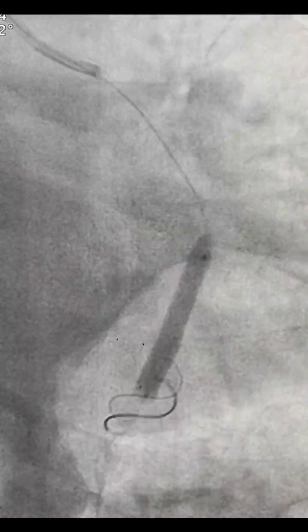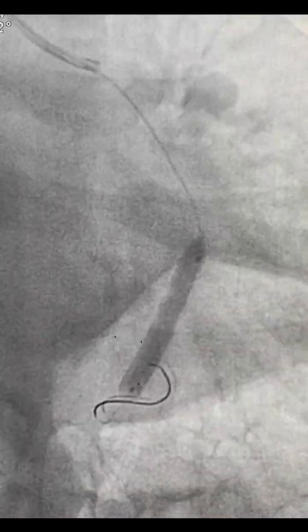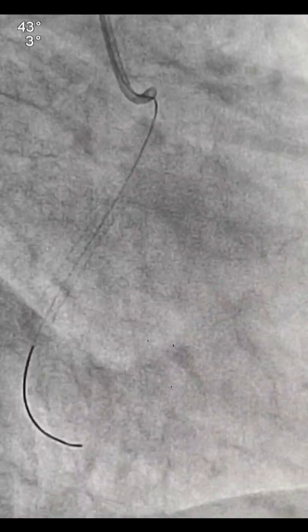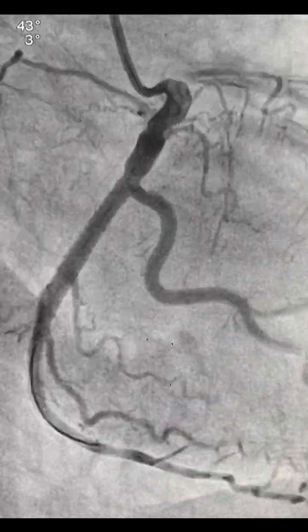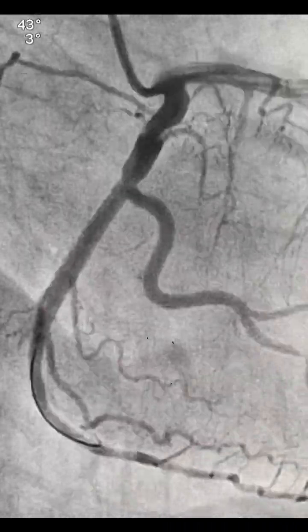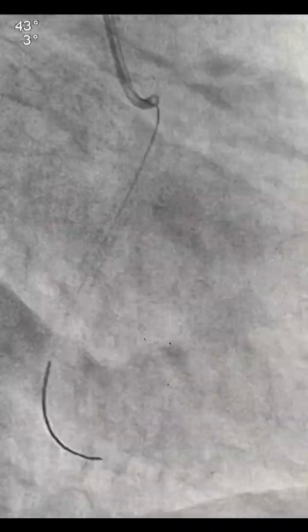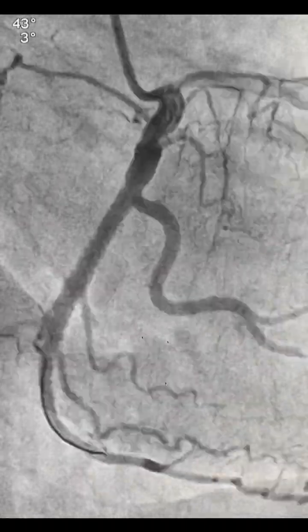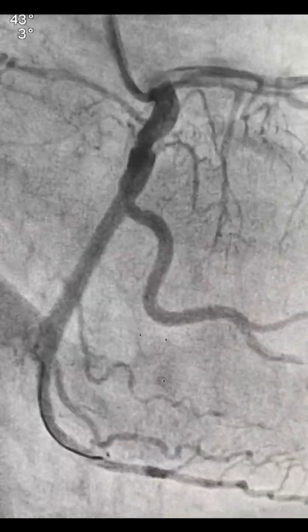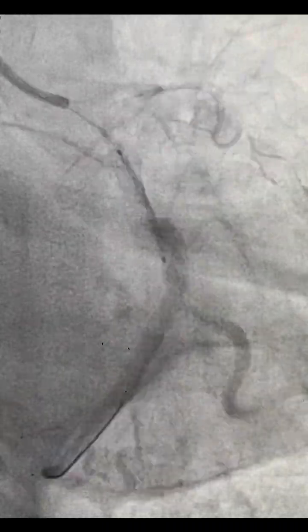Deployed at around 22 atmospheres, which was the RBP, you can see some under expansion of the stent. So we did the NC for that later, after the proximal stent.